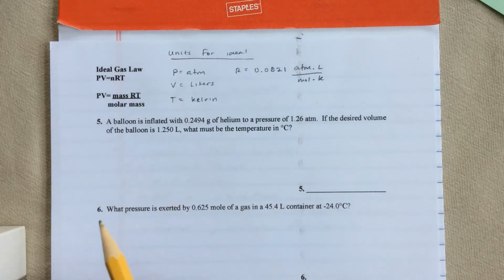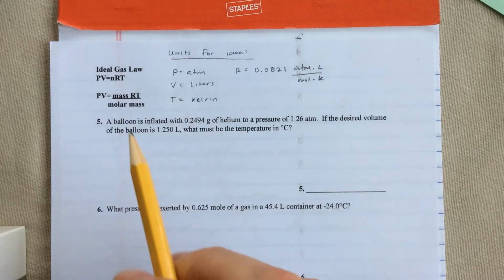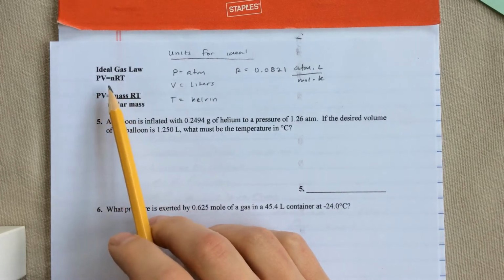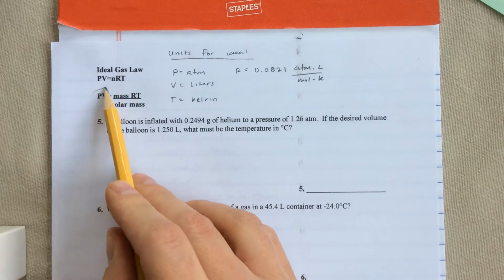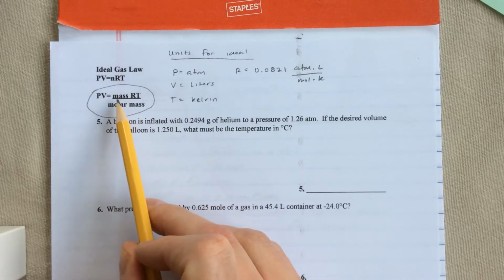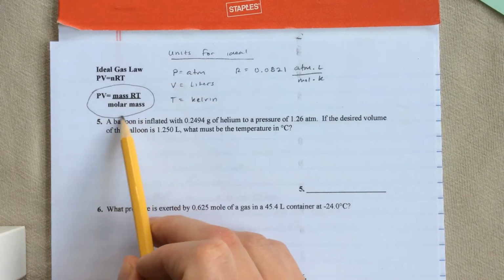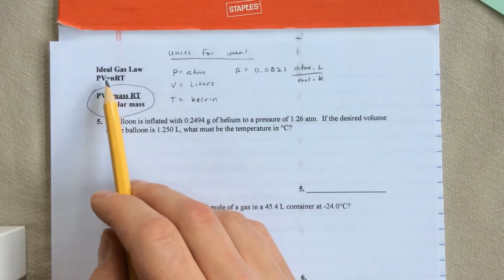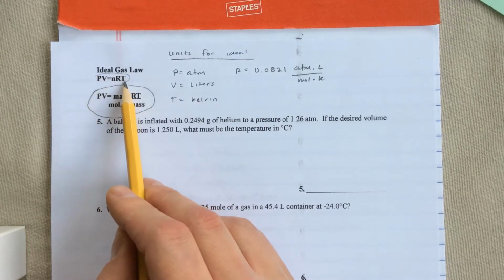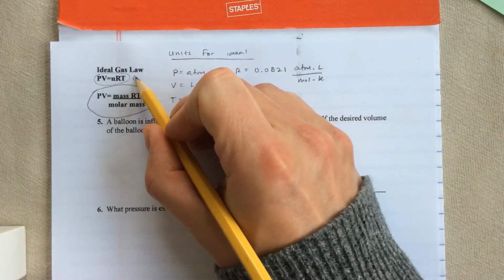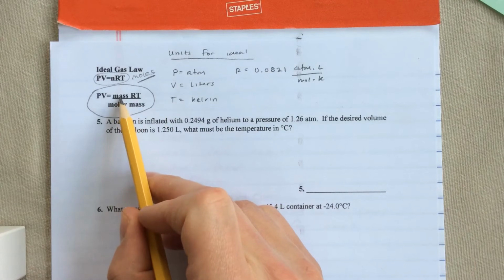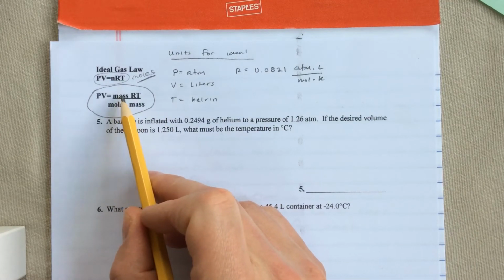The last gas law is the ideal gas law, and there's two equations, PV equals nRT. It's probably going to be easier to use this one if you have mass. So if the problem gives you mass, use this one because it's got mass in it. And if the problem has moles in it, use this one. So if you see moles or want moles, use that. If you see mass or want mass, use this one.